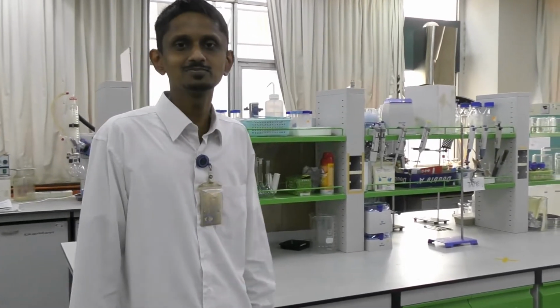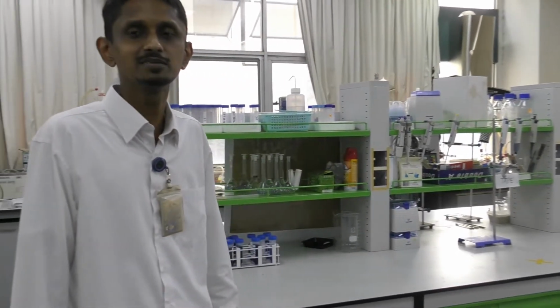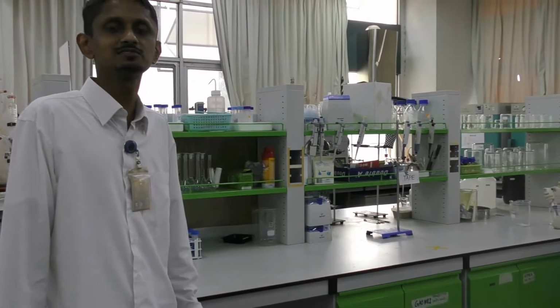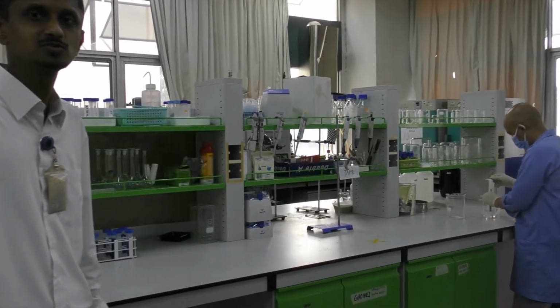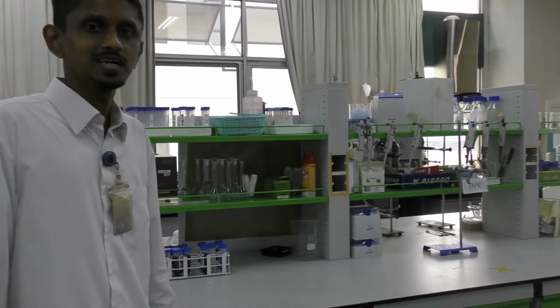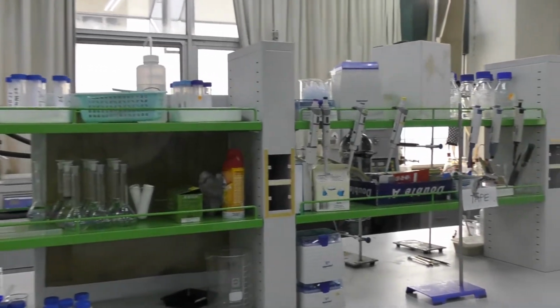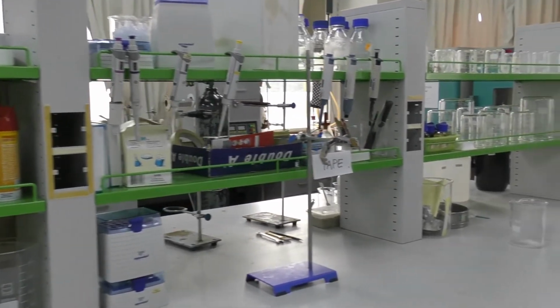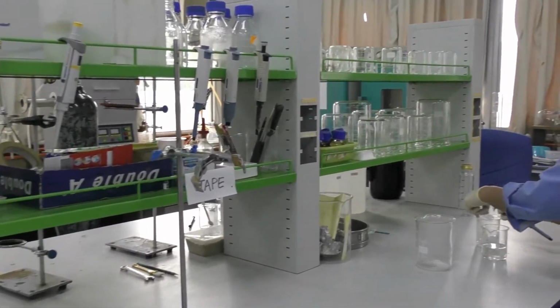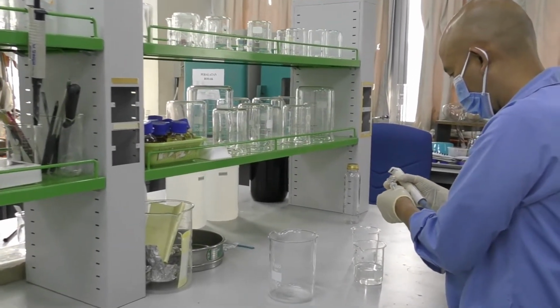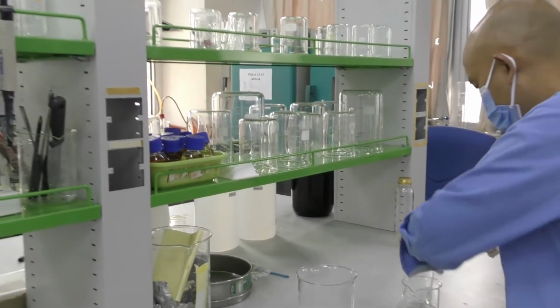Hello, good evening. This is our chemical lab located in the mechanical engineering department. Since it is located in the mechanical engineering department, all students have to go through a safety seminar before they can use this laboratory. In this laboratory, we are particularly interested in various kinds of technology for biofuel production, using different types of catalysts and different setups like temperature and so on.